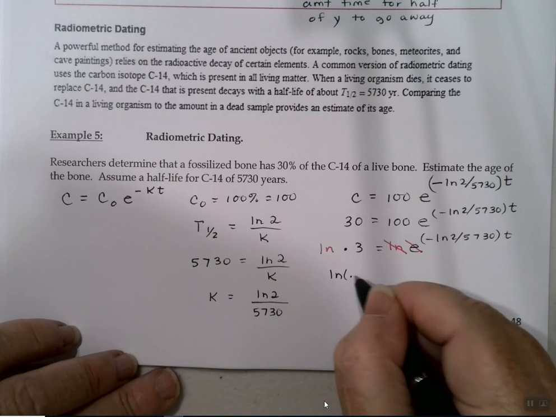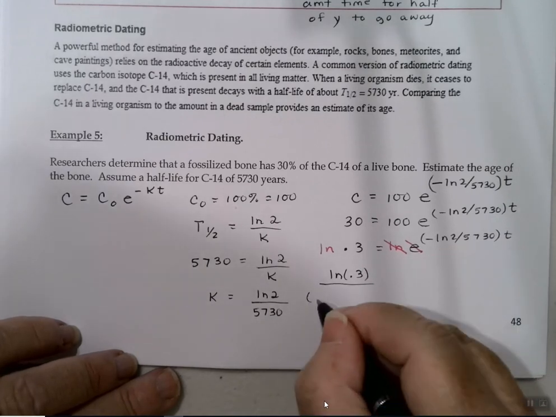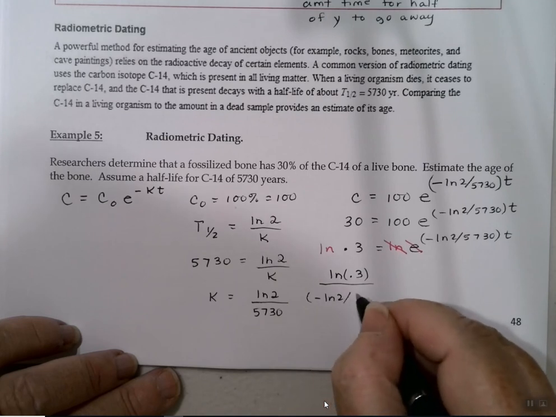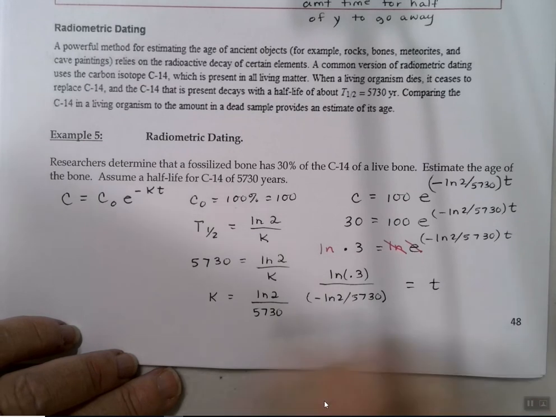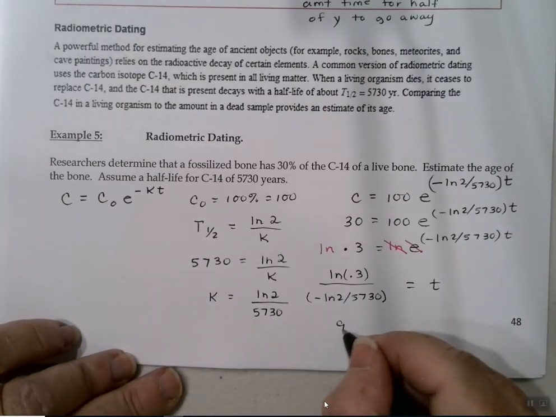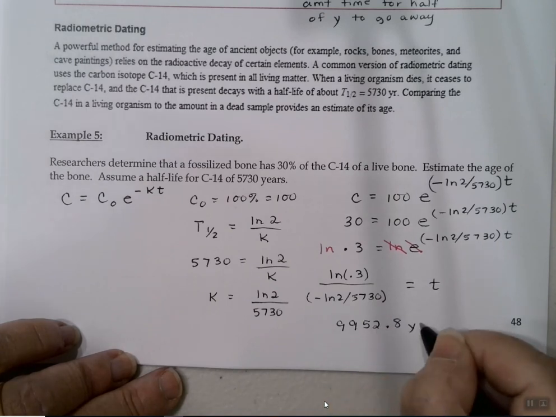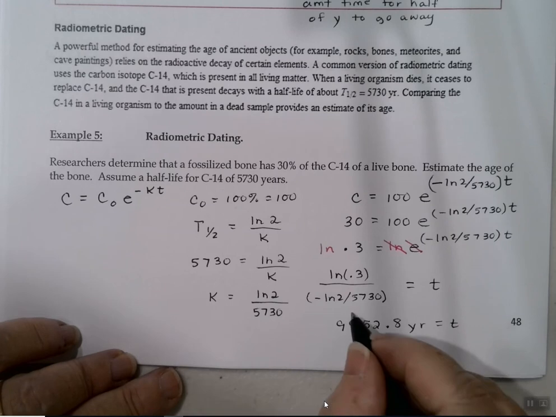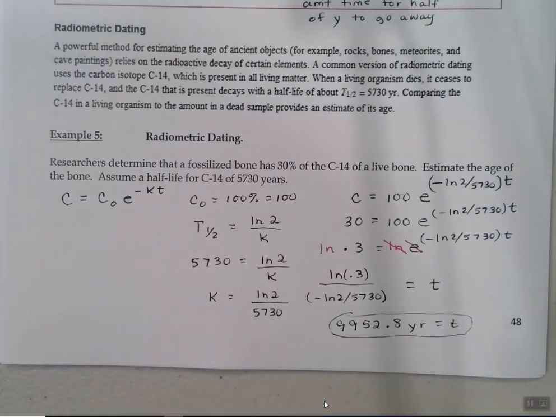I'd have the natural log of 0.3 divided by minus ln 2 over 5,730 is equal to t. And just plugging that in the calculator, I got 9,952.8 years. So almost 10,000 years old for this particular sample.